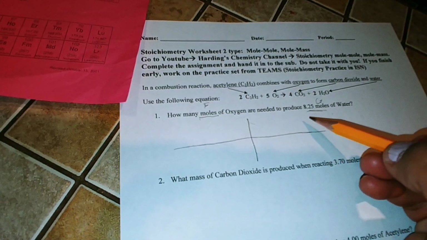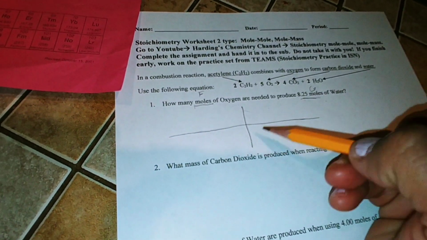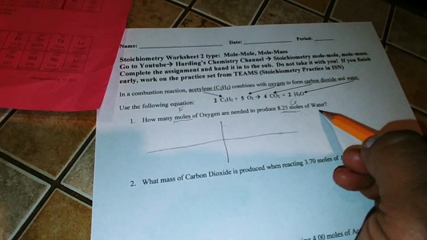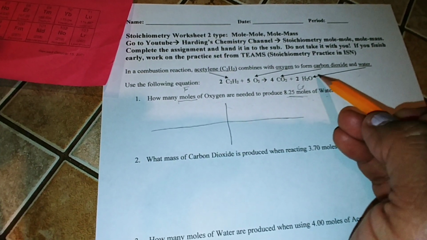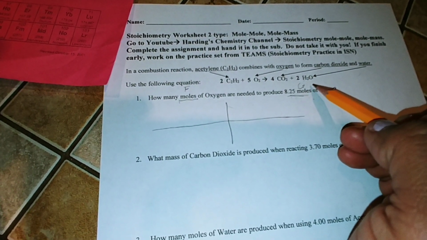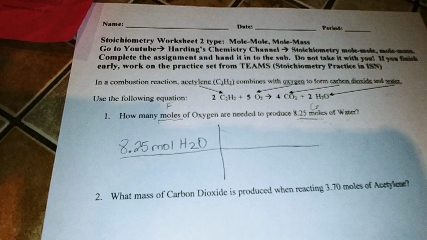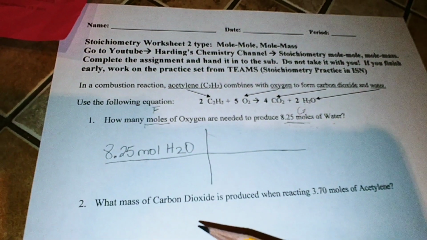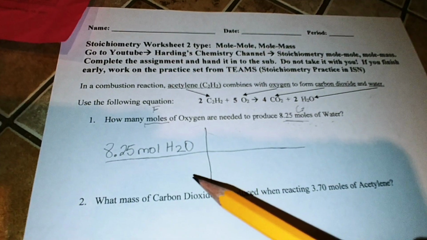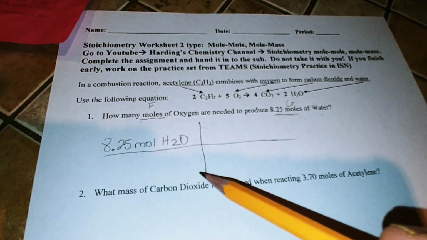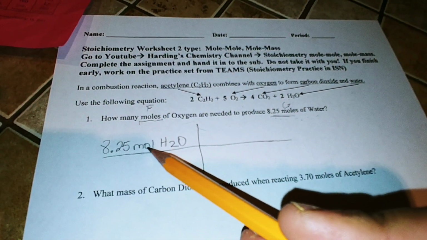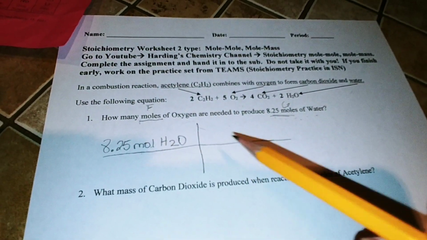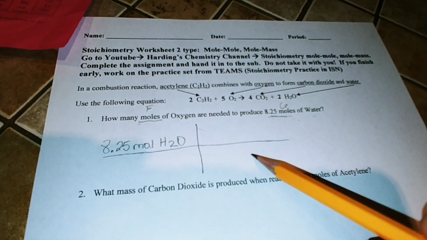You start by putting the given first, which is 8.25 moles of water. If you don't know the symbols for these compounds, I put arrows to point at what the symbols were for that compound. So we're going to write that right there. We have 8.25 moles of water. Just like we did with the dimensional analysis for the conversions earlier in the first 3 weeks of this 9 weeks, we're going to make sure that whatever this is going to be the same diagonally. So this says moles of water, therefore that has to be moles of water.